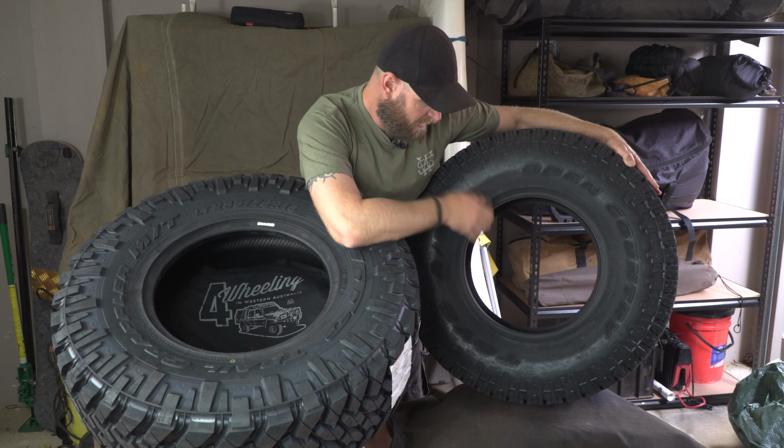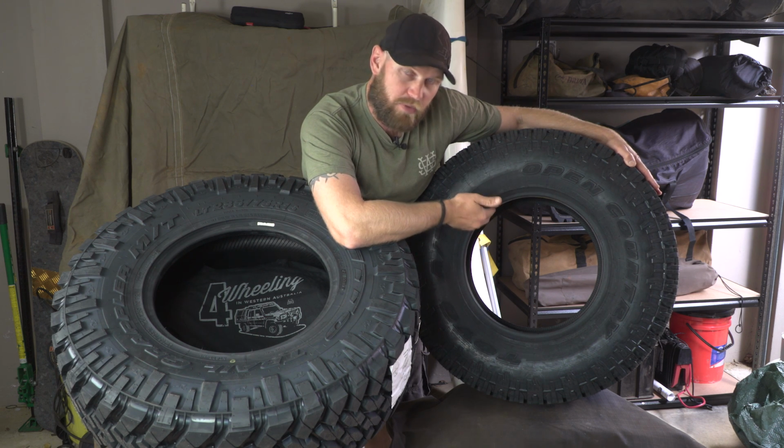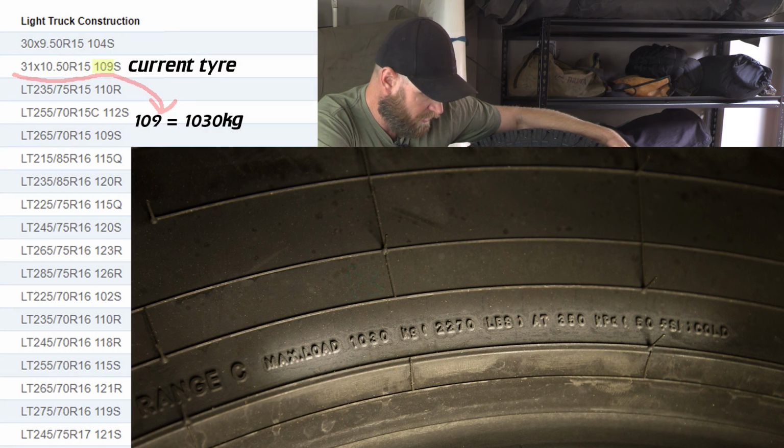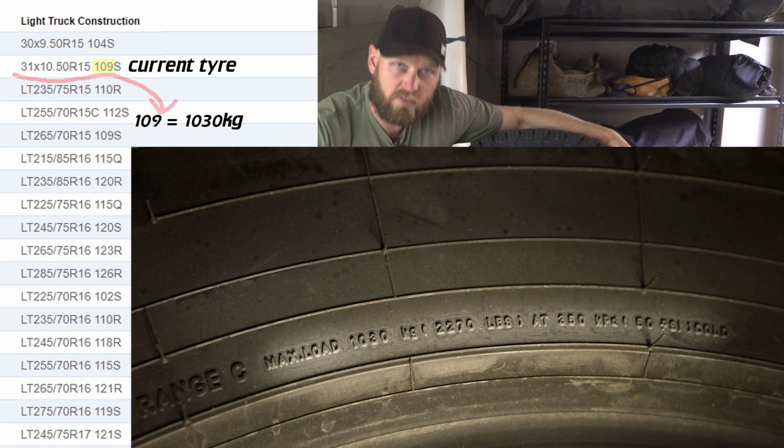The first one, this tyre in particular, just the size and everything, its weight capacity is only 1,030 kilos. So it is almost 700 kilograms less than this of weight that it can hold.